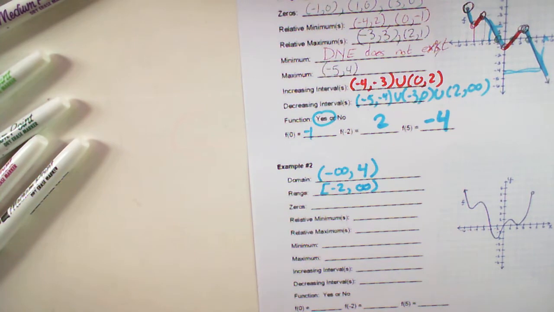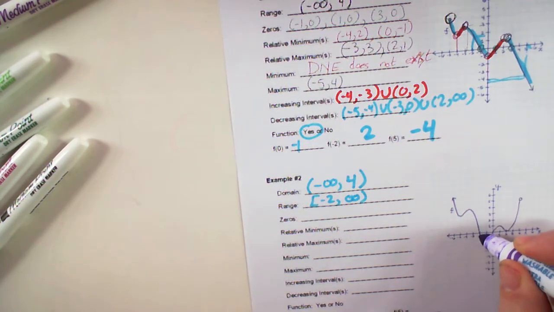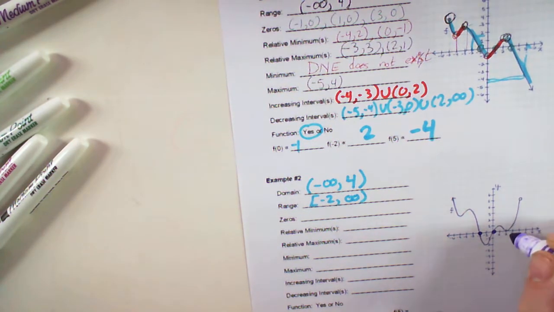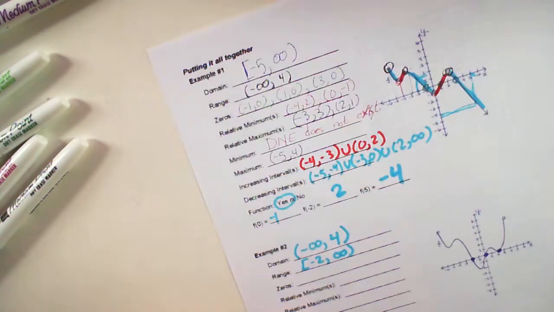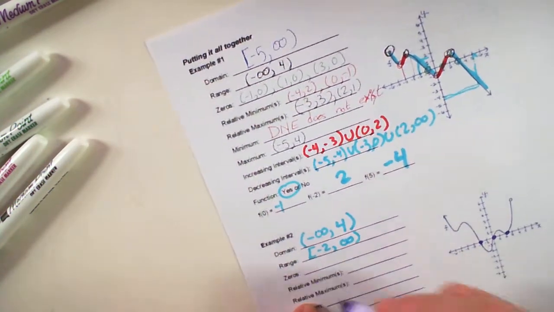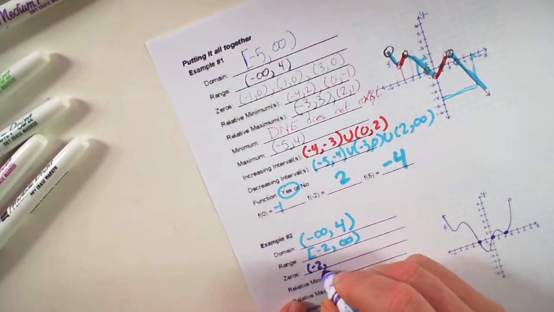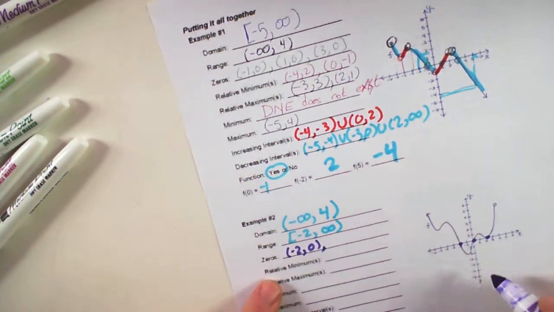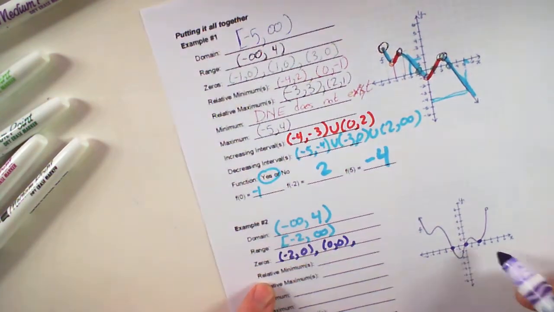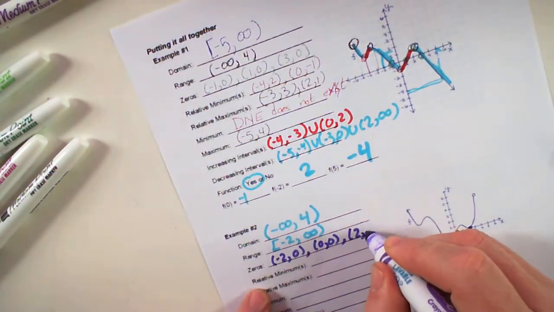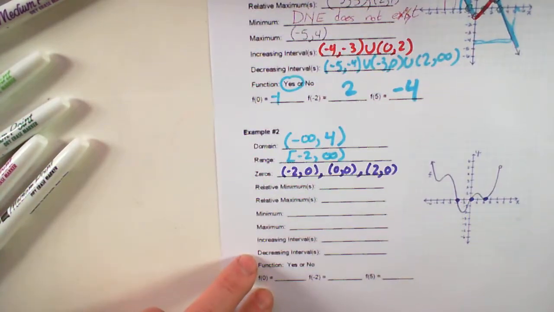We've got a couple of zeros on this function. Zeros are where we cross the x-axis. So we are crossing the x-axis here, and then we touch the x-axis there, so that is also a 0. So the three zeros that we have would be (-2, 0), (0, 0), and (2, 0). So we have 3 points that are zeros.